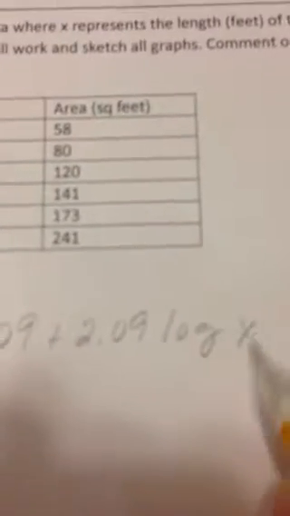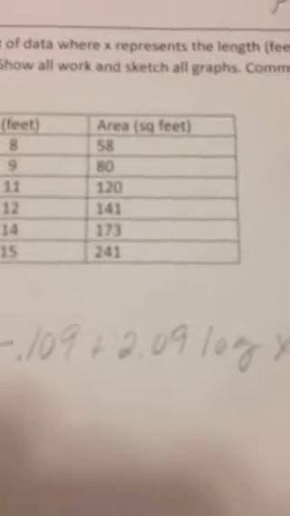Remember, this is the log of x. And I'm going to undo that by exponentiating. Y hat is 10 to the negative 0.109. And following what we did above, then this would be x to the 2.09 power, which is approximately a squared power. We notice that this is in square feet, and that seems reasonable.